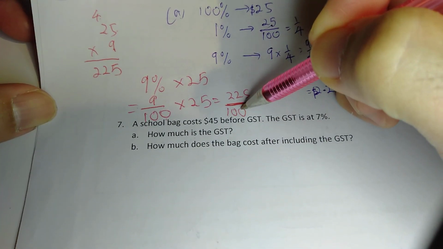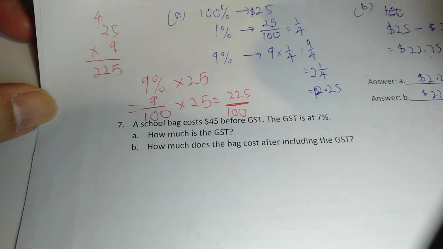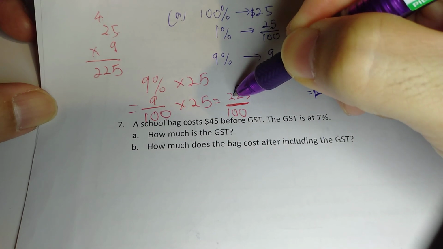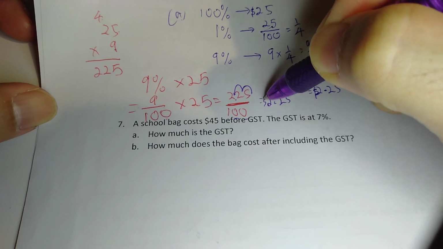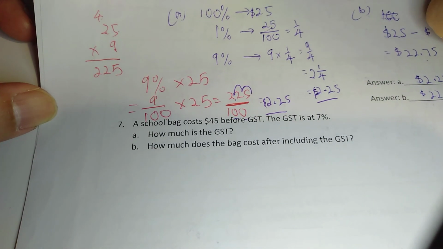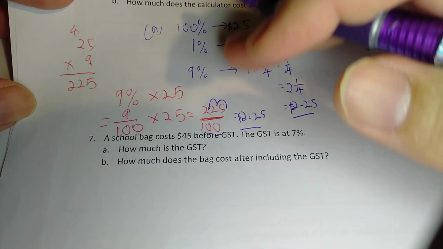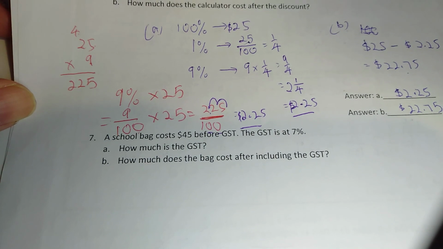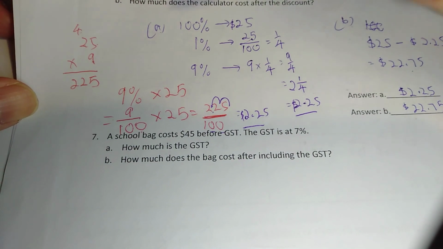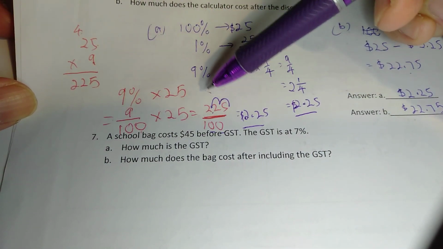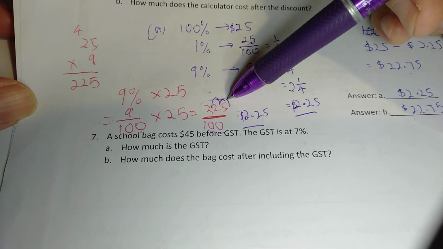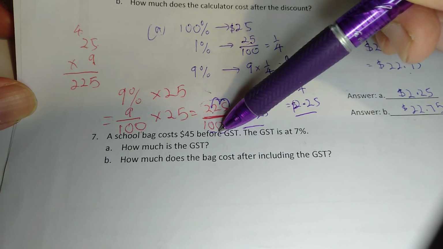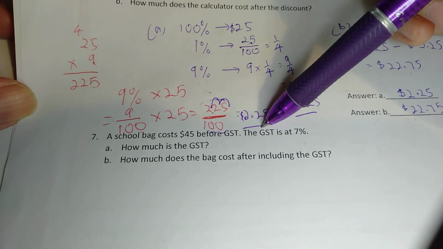Divide by 100. Once I get this, I move the decimal place. 1, 2. So I get 2.25. You see? Exactly the same number. But we do it in different ways. Personally, I think that if you have no calculator to use, this way is easier because once you get the numerator on top, you just need to move the decimal place because this number below is 100, right? Just move it twice to get the number here.